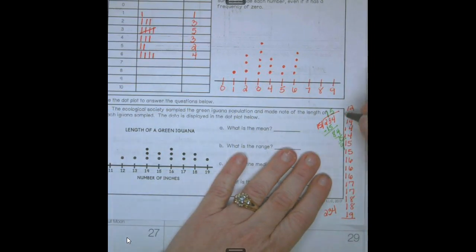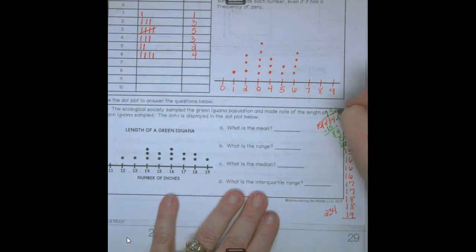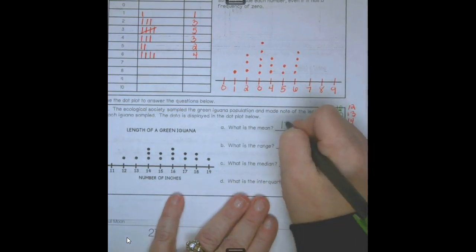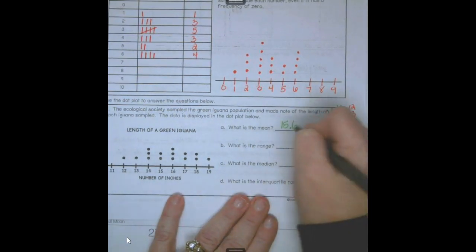Remember, this is where you add a decimal, add a 0, bring the decimal up, bring this 0 down. 15 will go into 90 6 times. So my answer is 15 and 6/10.